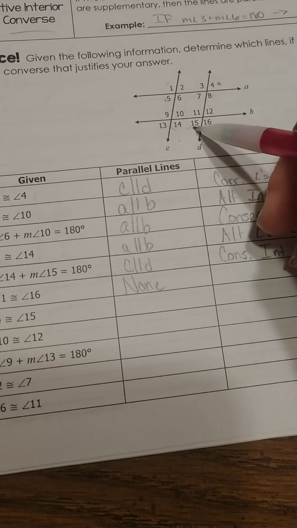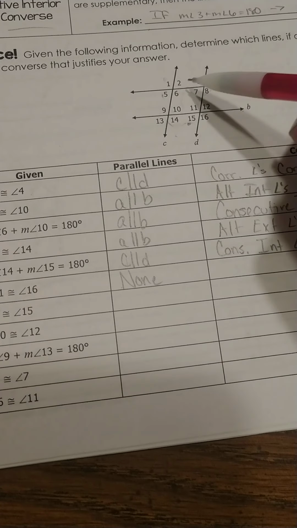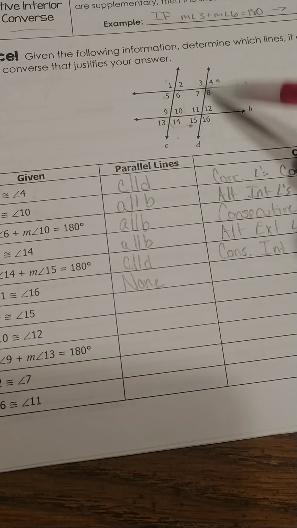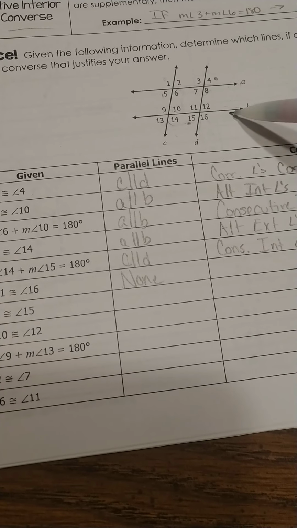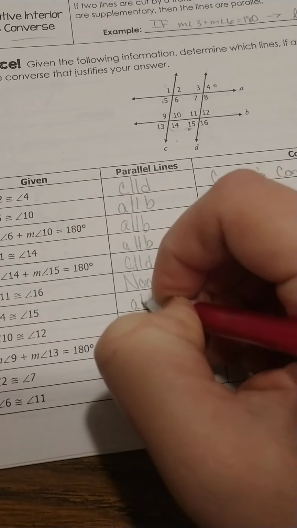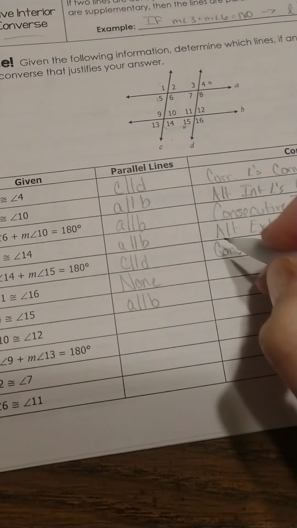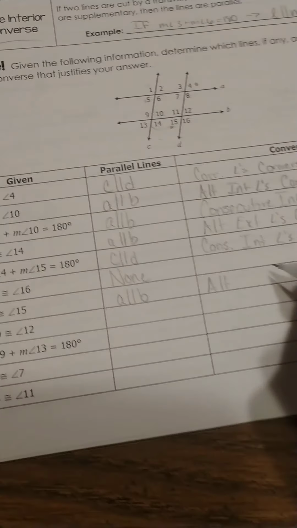4 and 15. 4 is here. 15 is here. Well, 4 is on this line. 15 is on this line. That is my transversal, which means that A is parallel to B. My transversal would be D. And those are alternate exteriors.